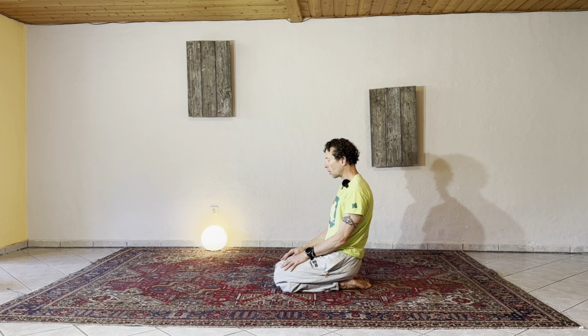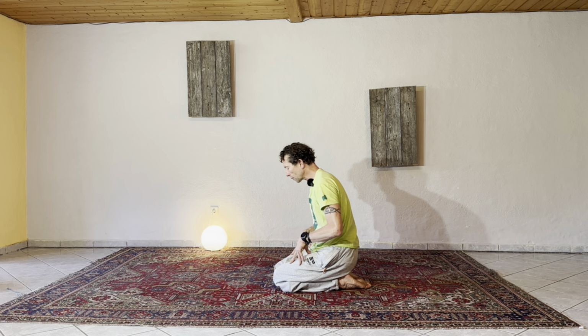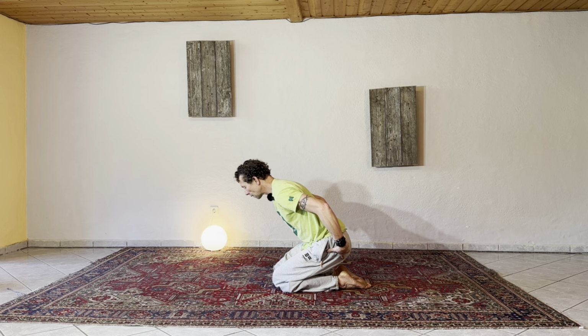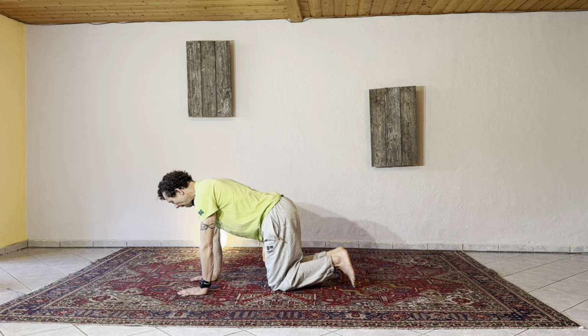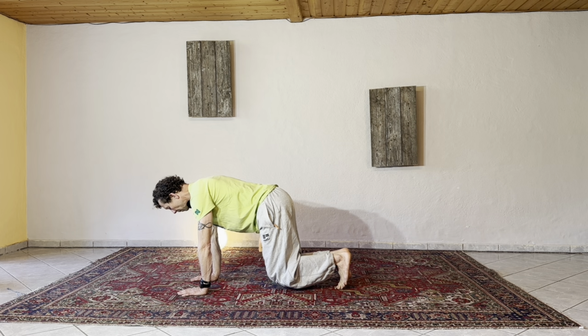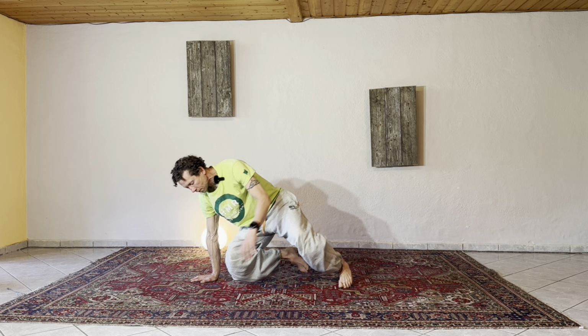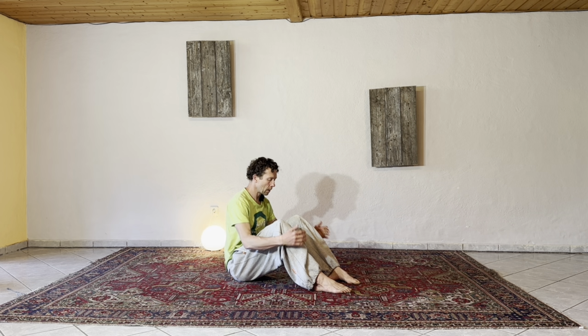So a combination of pushing into the ground brings me up. Hip hinging, supporting contralaterally, pushing into the ground, and rotating and sitting. Yeah.